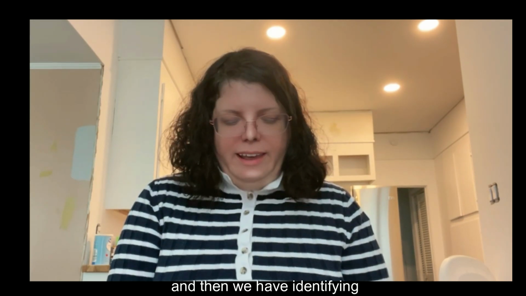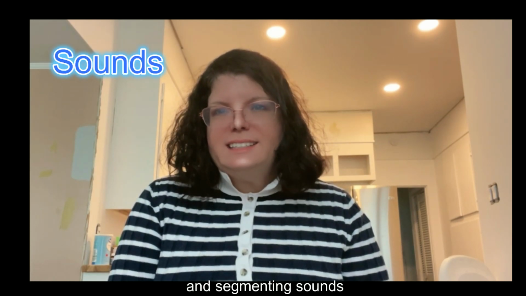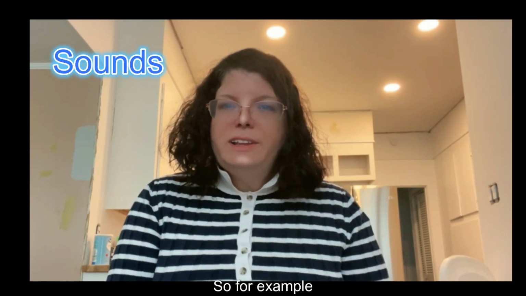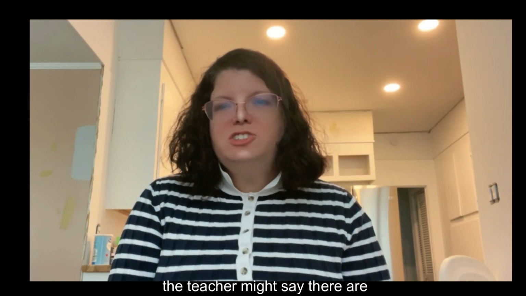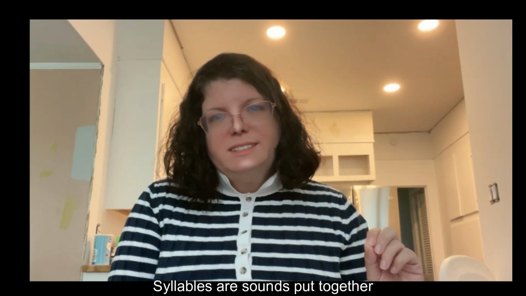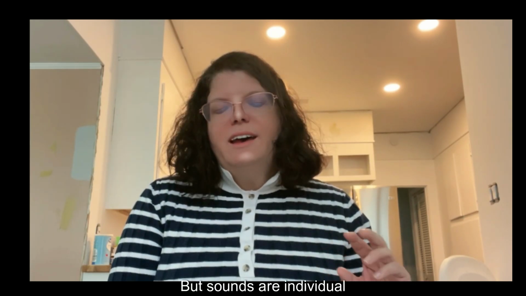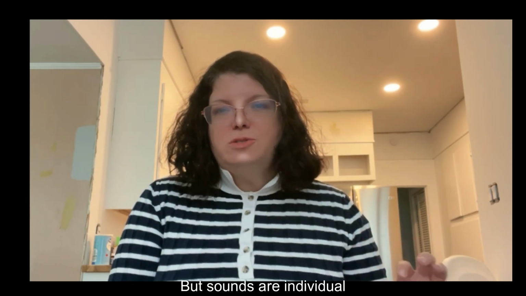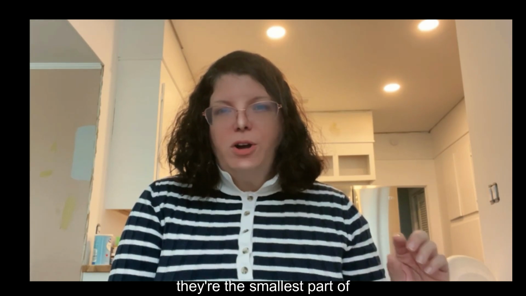Okay. And then we have identifying, blending, and segmenting sounds. So for example, in the word cat, the teacher might say there are 3 sounds in cat. Now sounds are different from syllables. Syllables are sounds put together. But sounds are individual. They're the smallest part of a word.